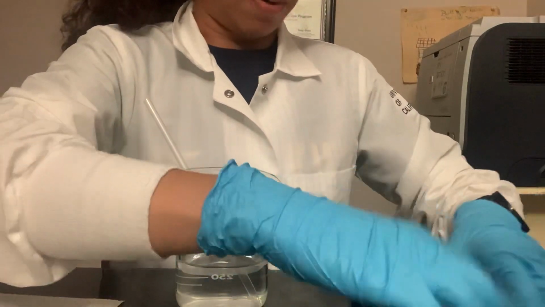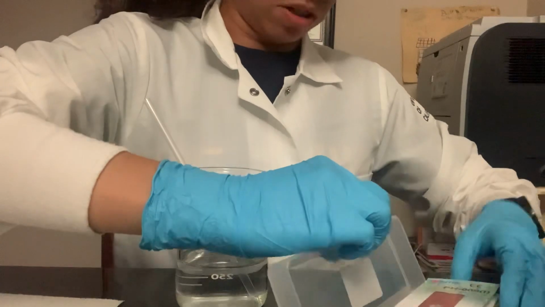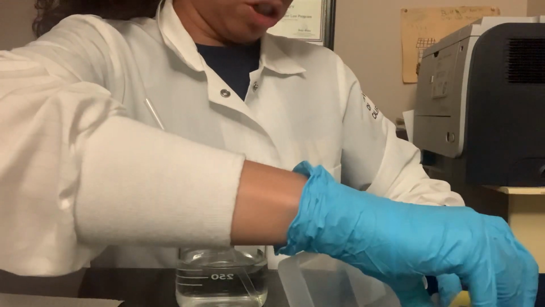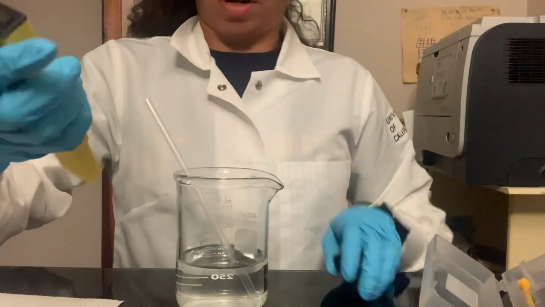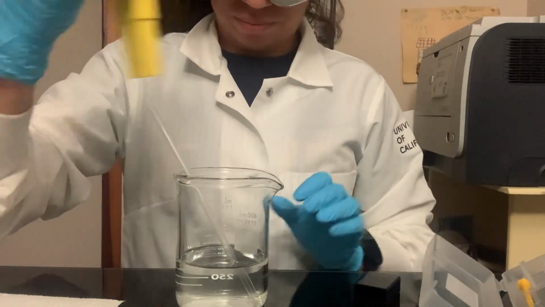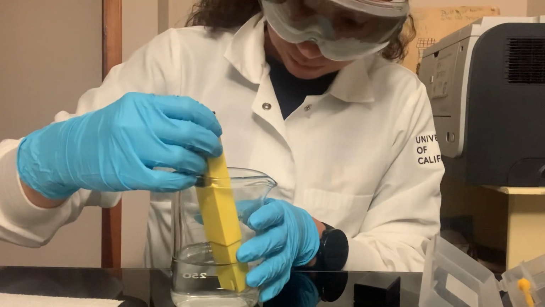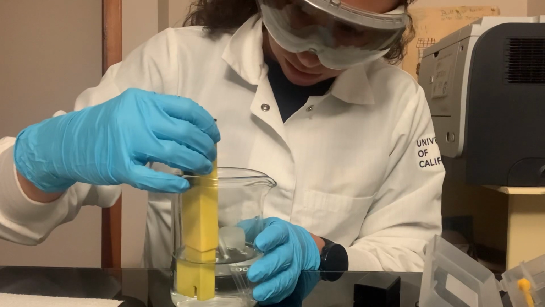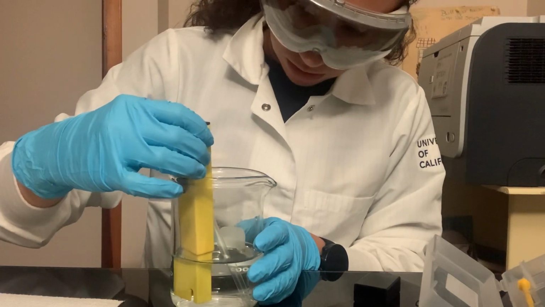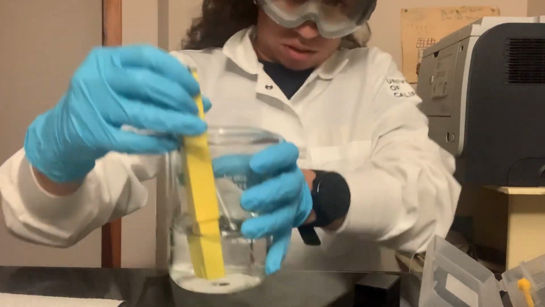We're going to double check with our digital pH meter. We should get around a pH of 7 as well, if I calibrated it correctly. I calibrated it earlier. I'm going to dip it in there. For some reason, it's a little lower. Let it steady a little bit.